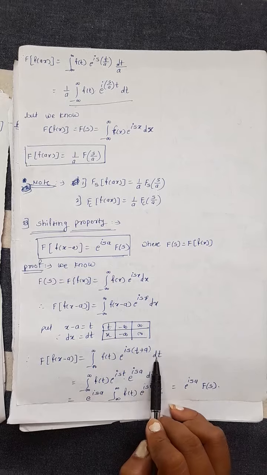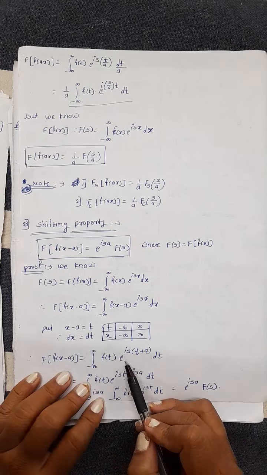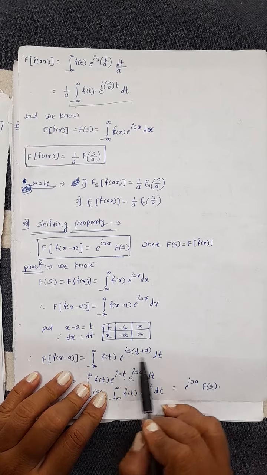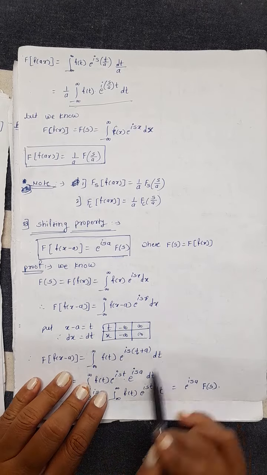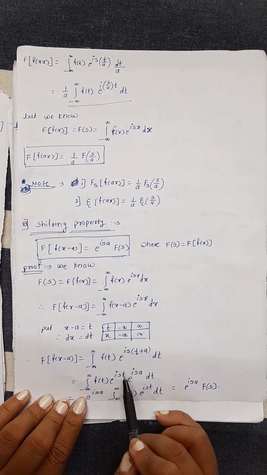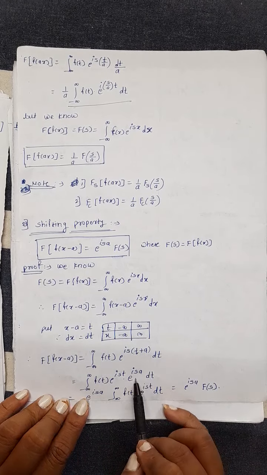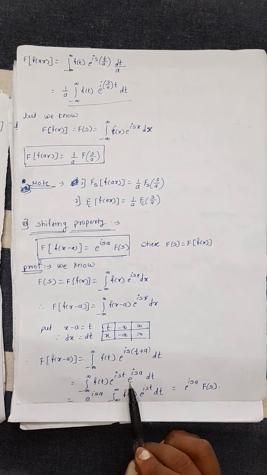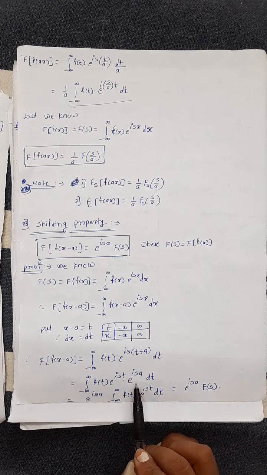Okay, dt. Now separate this exponential because i s a is a constant here. Integration is with respect to t. e raised to i, rest of the terms as it is, e raised to i s t into e raised to i s a. There are two terms, in which this term doesn't contain t, that's why it is a constant.